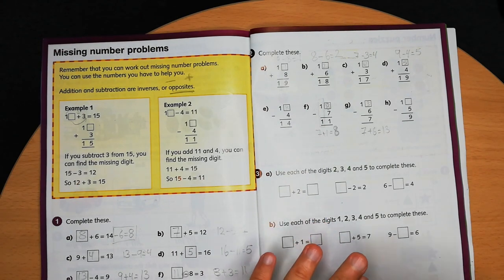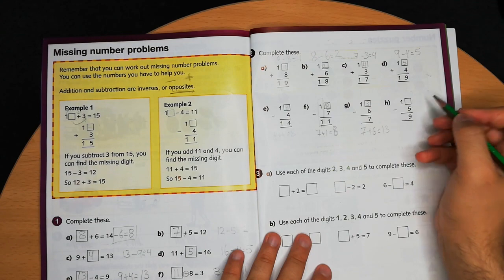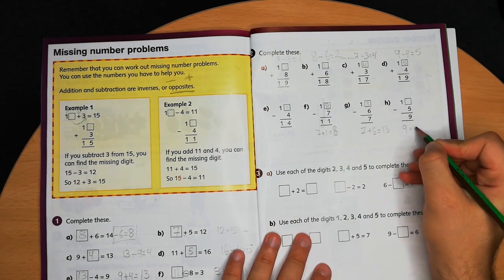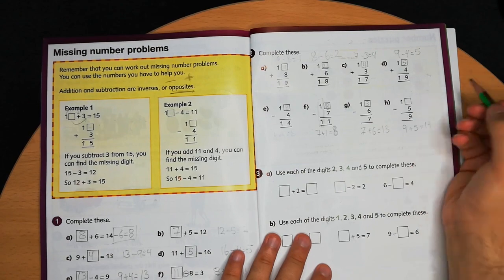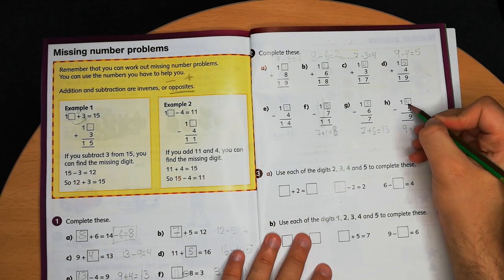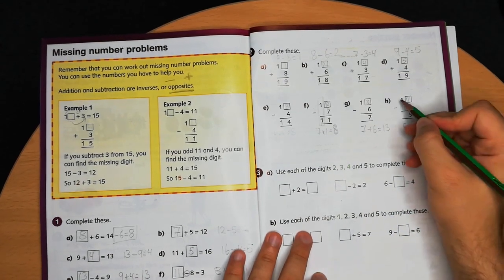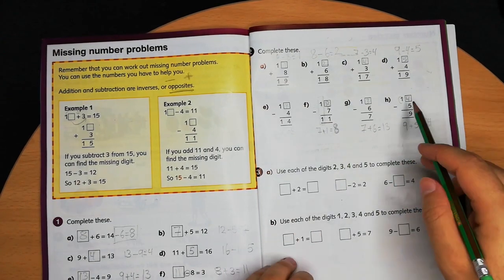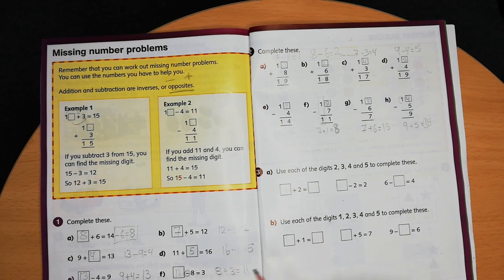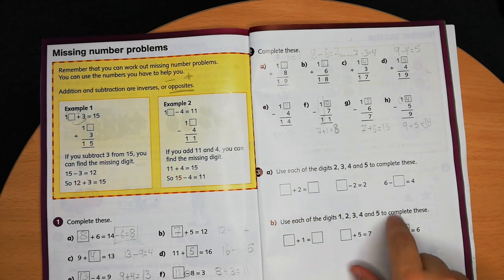Okay. Next up we have number take away 5. So again 9 add 5 gives us 14. So here of course we just write 4 because we already have the 1 here. So 14 take away 5 is 9. Okay. Now I'm going to let you answer the rest of these as homework.